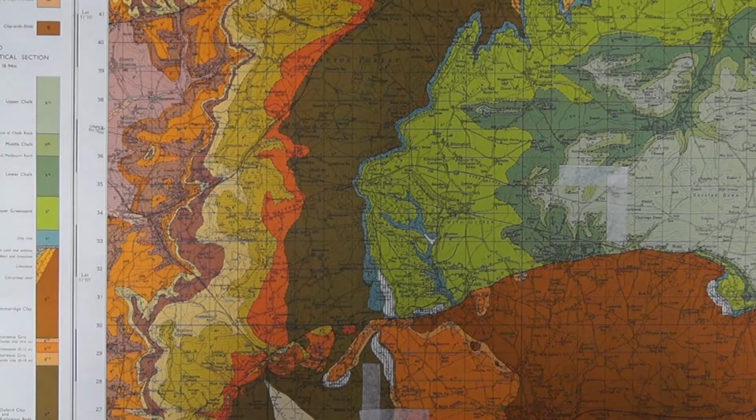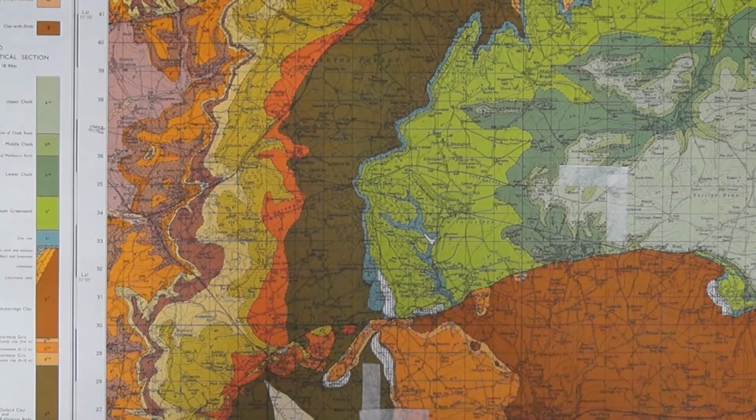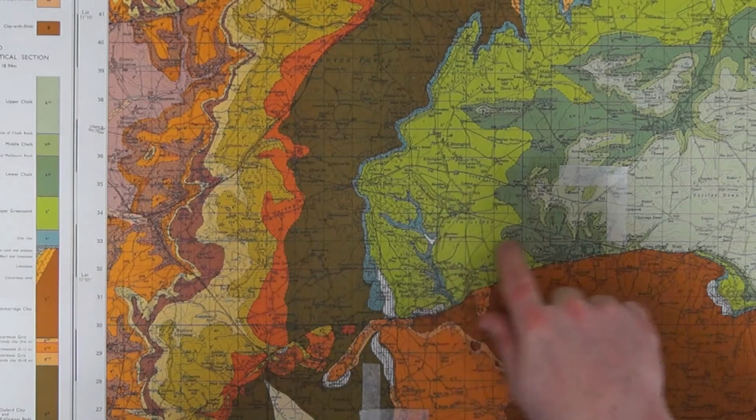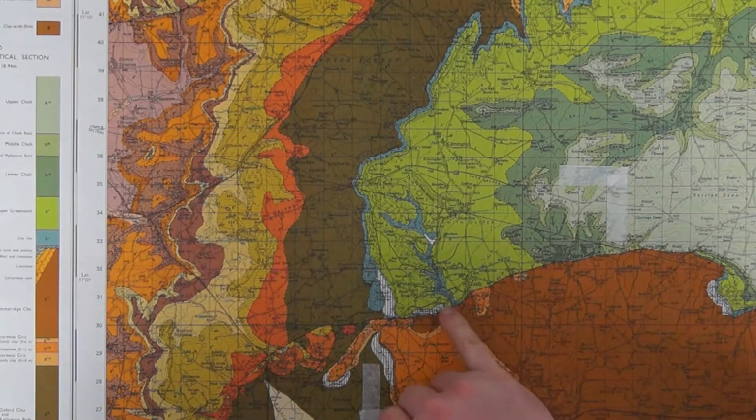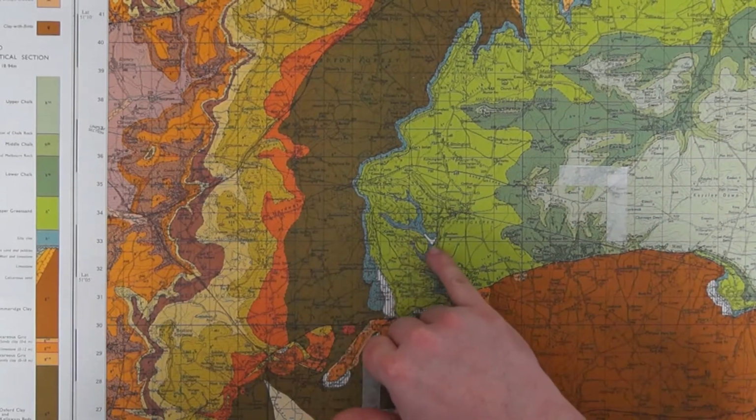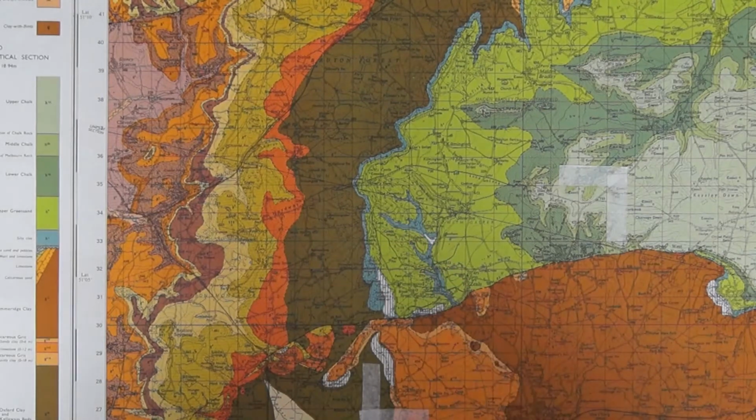But if we just have a little look at the stratigraphy themselves, if we look into the Cretaceous rocks, you can see it's got those very characteristic outcrop patterns which are parallel to the ground contours. So they look like they are horizontal in terms of their dip.